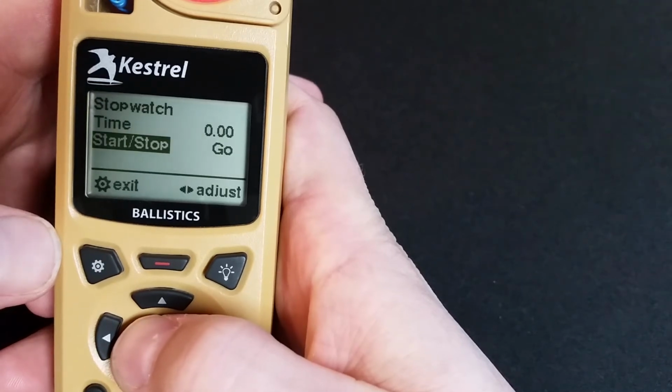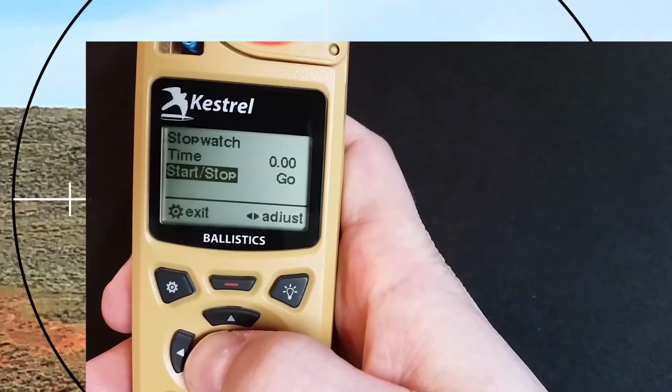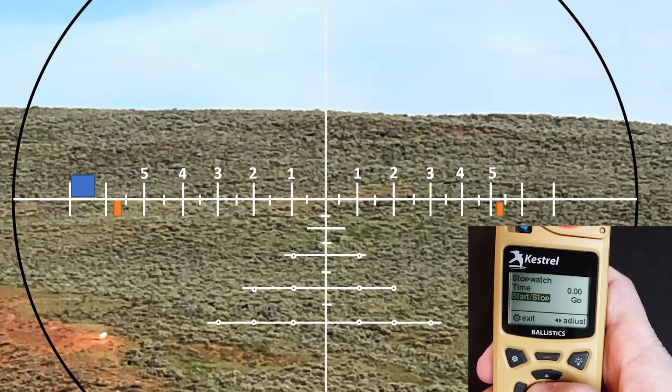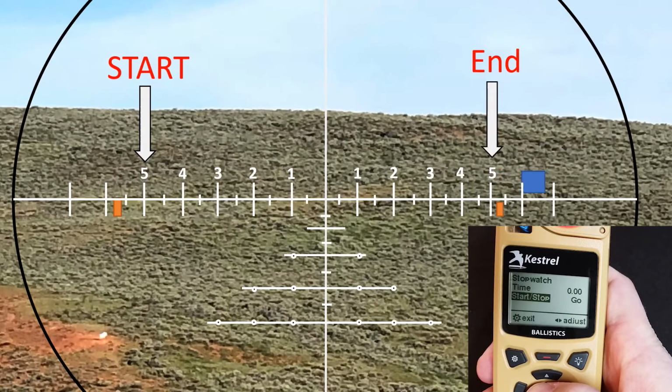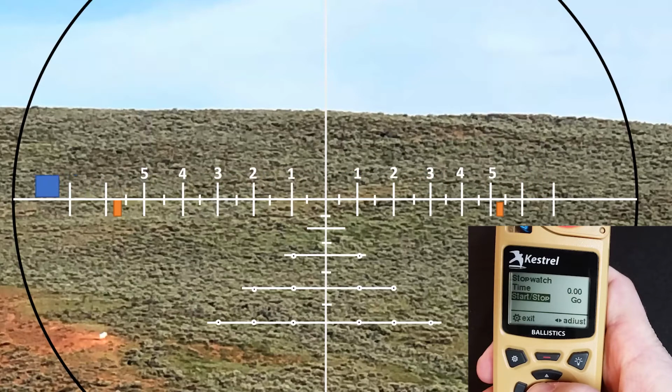Then go to time. You'll see start stop, and then you're going to watch the target. Since we're doing 10 mils, I'm going to start my timer right when the right edge of the target, the mover, hits the 5 on the left-hand side of center, and then stop it when the right edge gets to 5 on the right side of center. All right, so let's do this.